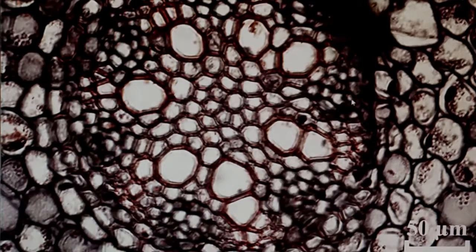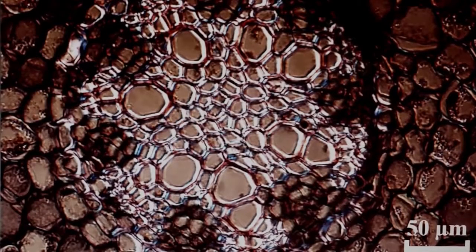And everything that's ordered will have an effect in polarization microscopy. So when we put in the polarization filter now, we will more easily see the starch. So let's do that. So here you can see that the white regions around these holes is the location of the starch. Now they are more clearly visible and you can easily distinguish which sites have the starch molecules.